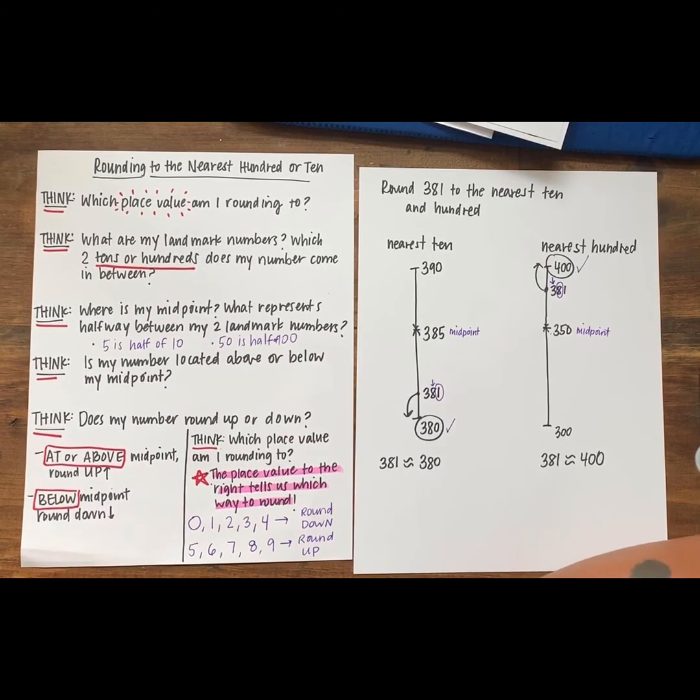Today, as you complete your work, please use a number line to show all of your thinking, and I encourage you to start using the patterns that we notice to help you round even more efficiently.